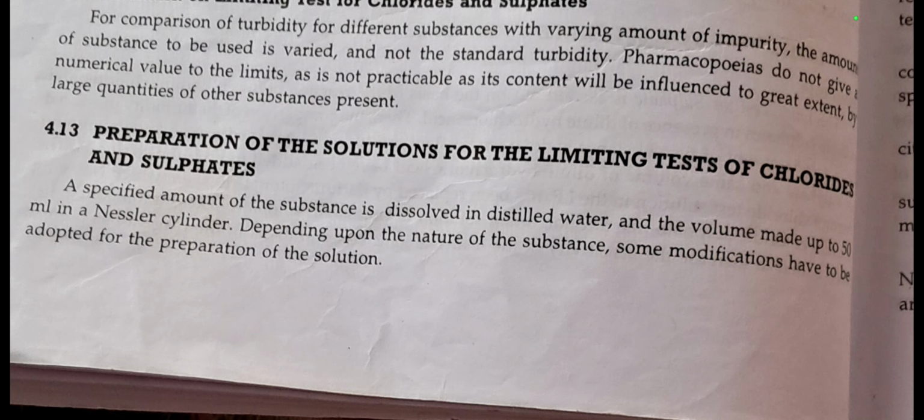A specified amount of the substance is dissolved in distilled water and the volume made up to 50 ml in a Nessler cylinder. Depending upon the nature of the given unknown substance, whether it is an alkaline substance, insoluble in nature, a salt of an organic acid, a deeply colored substance, or an oxidizing or reducing substance, we have to do some modification.